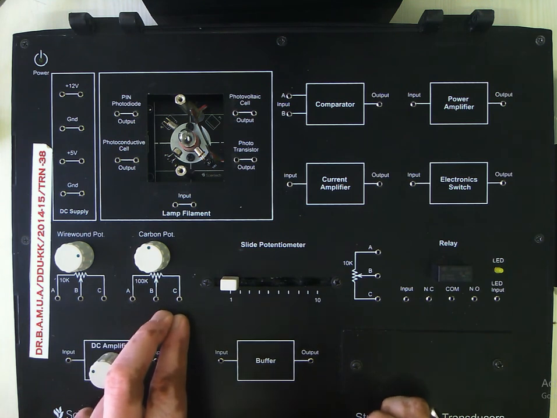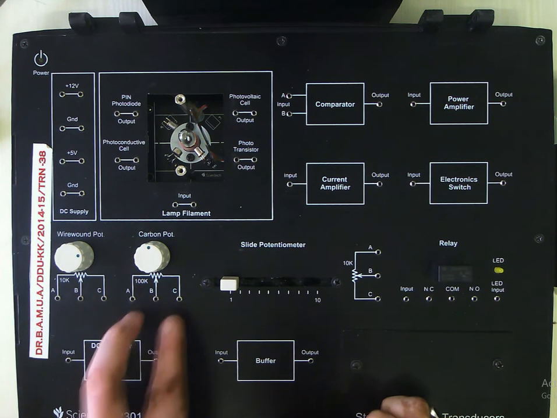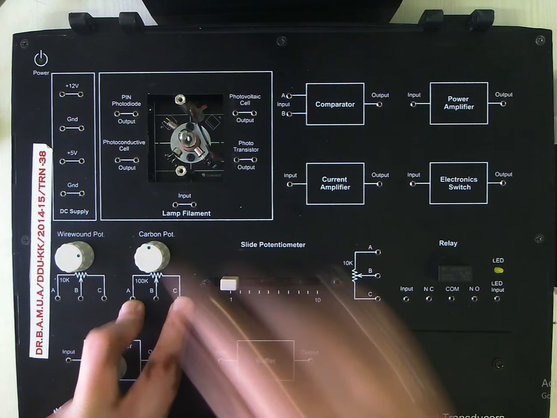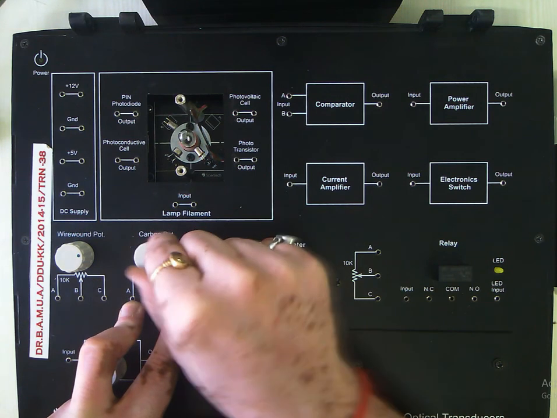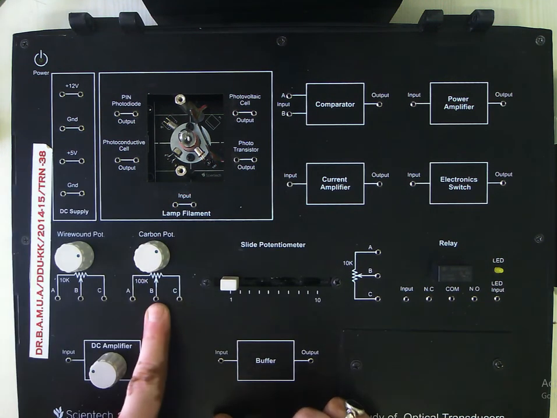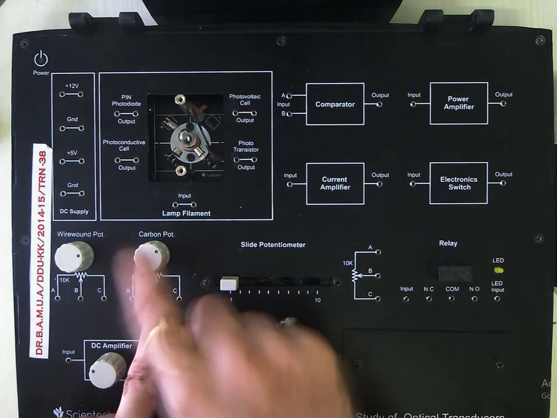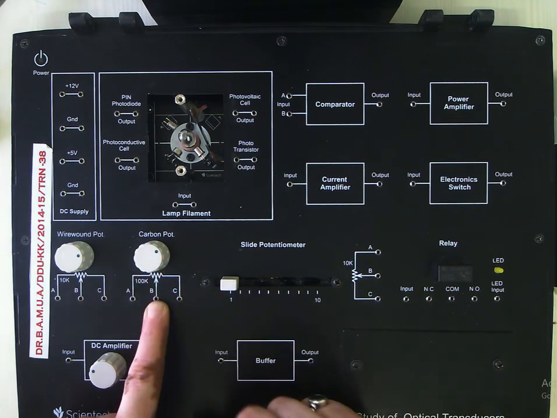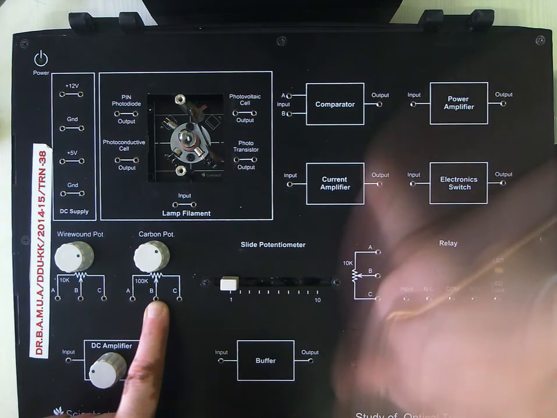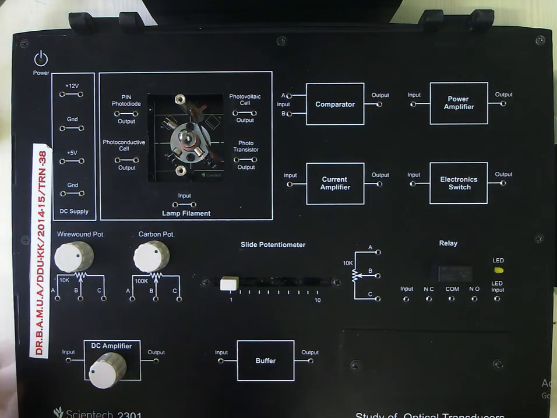And also its importance is that if you apply some constant voltage at A and ground at C, at this center point, if you rotate this, you get a variable voltage. Definitely that voltage will have less power because of the inherent resistance. So you can use the power amplifier to make it usable for any load operation.